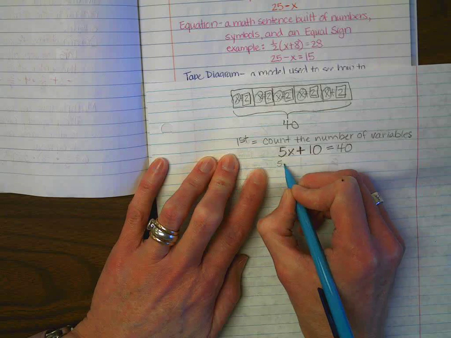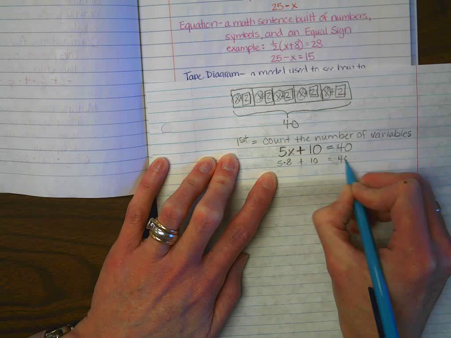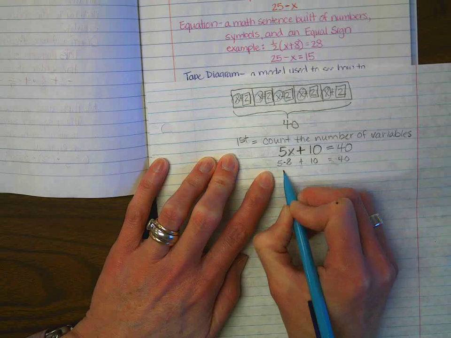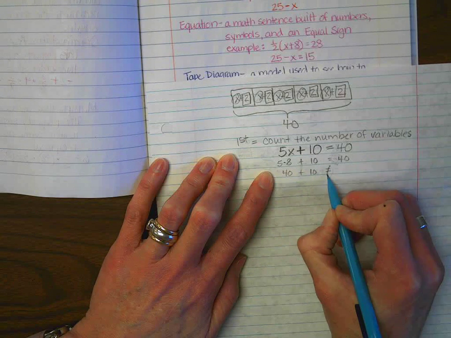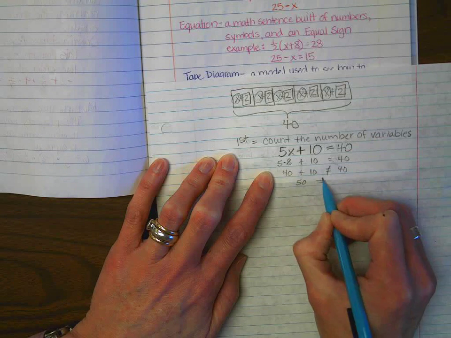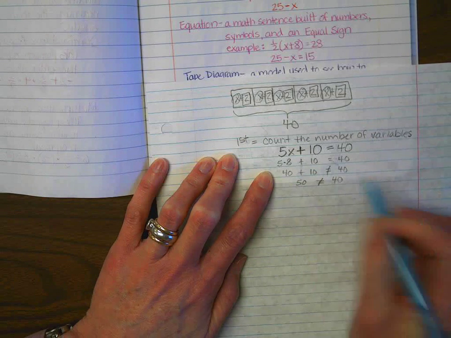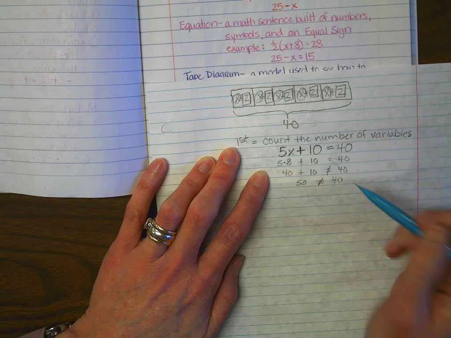Well, let's try it. If I take 5 times 8 plus 10, does it equal 40? Well, let's try. 5 times 8 is 40. Uh-oh. Plus 10. That does not equal 40. That actually equals 50, and 50 does not equal 40. So 8 won't work. Okay, so we know 8 is too big.